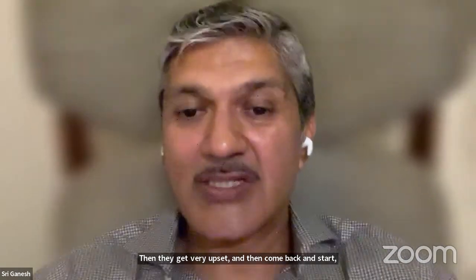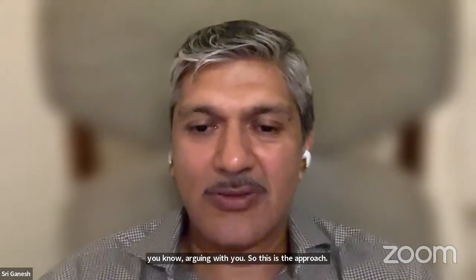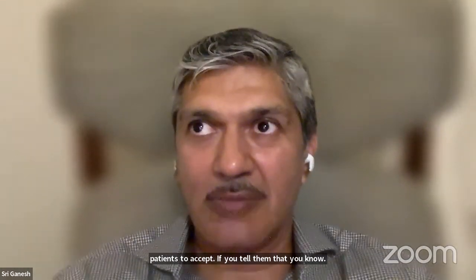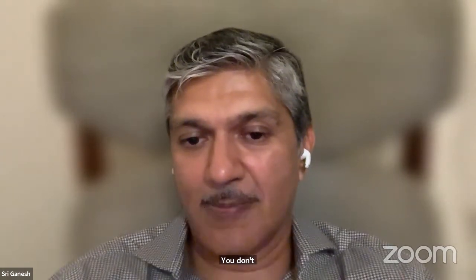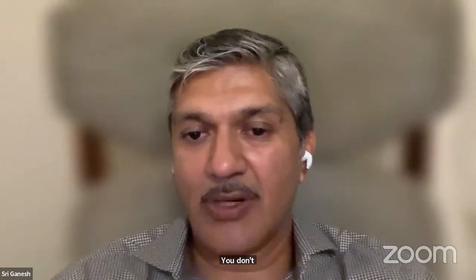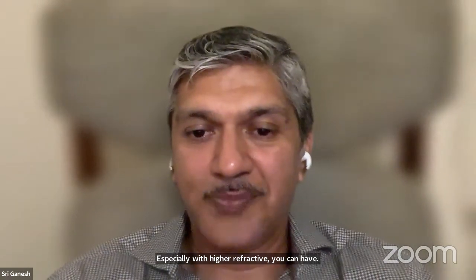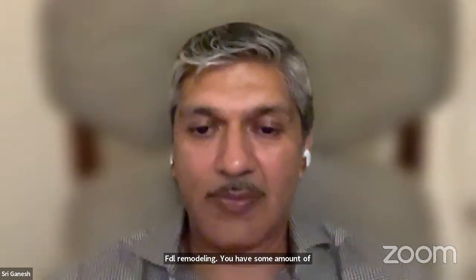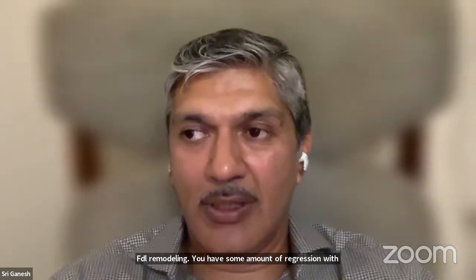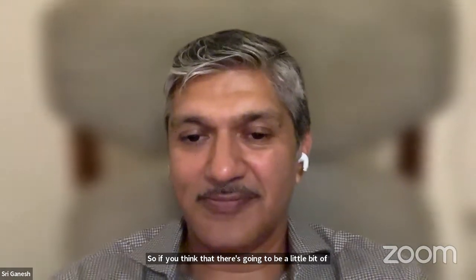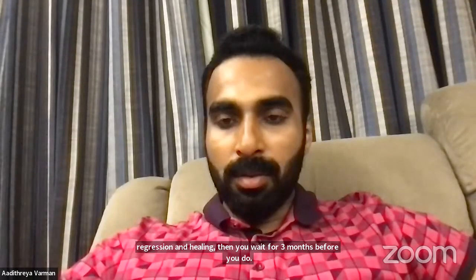So this is the approach. I think it is a very scientific approach, and patients do accept it if you tell them. Normally the refraction may take up to 3 months to stabilize, especially with higher refractive errors, where you can have epithelial remodeling and some amount of regression. With hyperopia, it's even more than myopia. So if you think there's going to be a little regression and healing, then you wait for 3 months before you do a correction. Correct. So, the last question now, before we move on to the next talk.